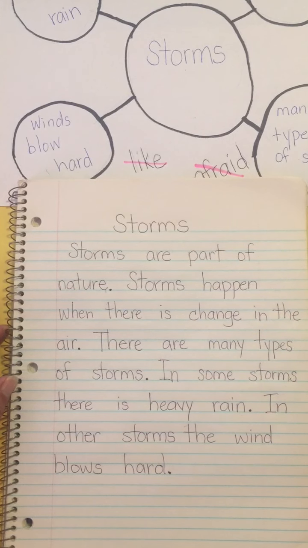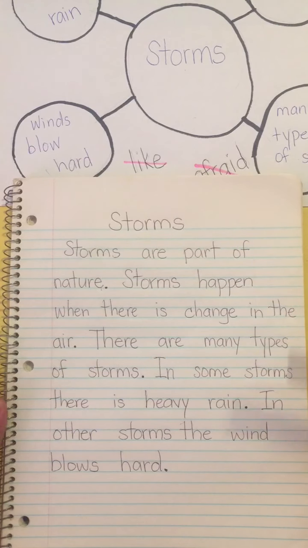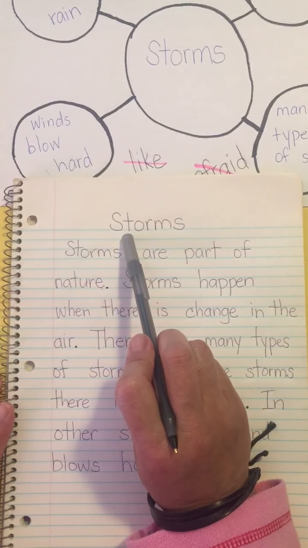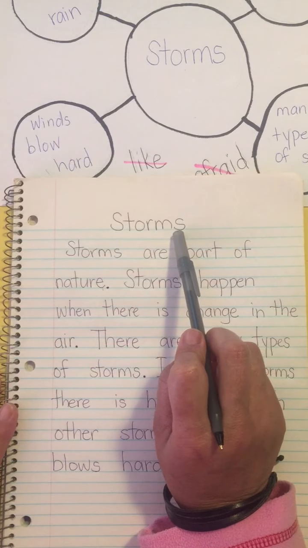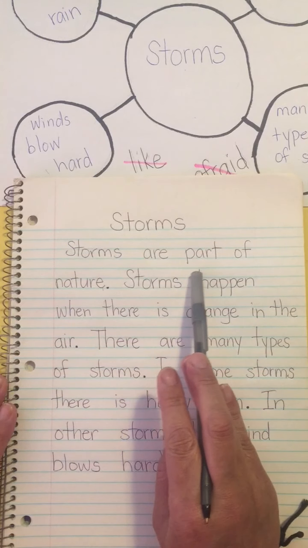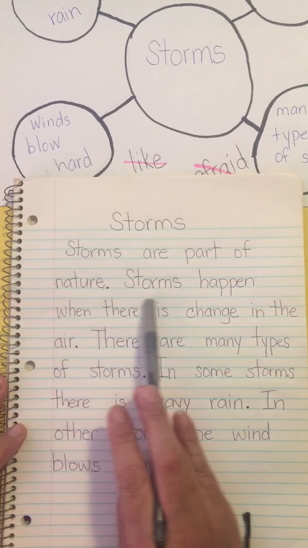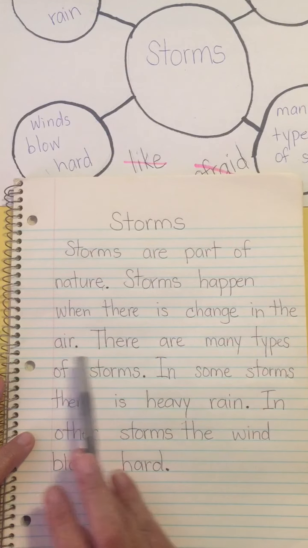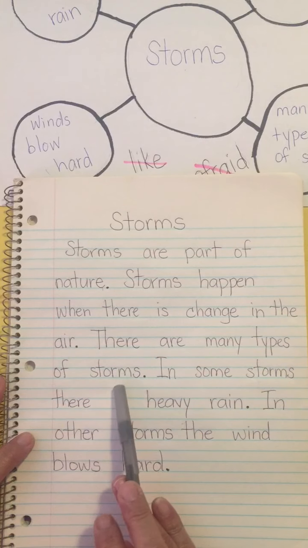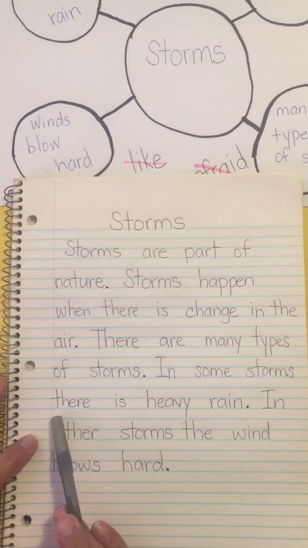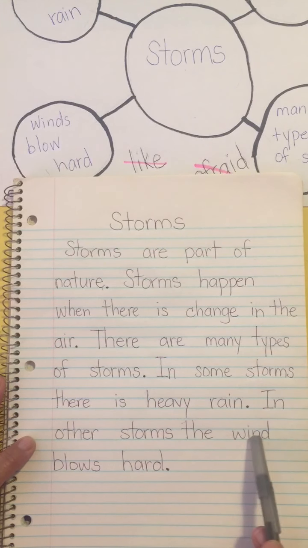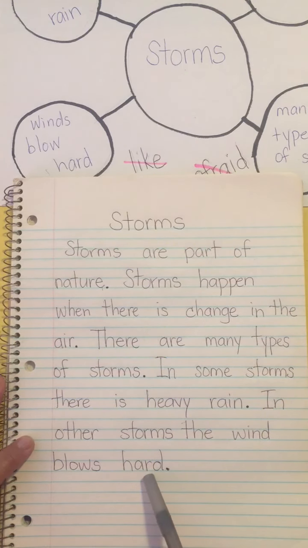Now I'm going to go back and I'm going to read my writing to make sure it makes sense. Start with the title. Storms. Storms are part of nature. Storms happen when there is change in the air. There are many types of storms. In some storms, there is heavy rain. In other storms, the wind blows hard. Sounds good.